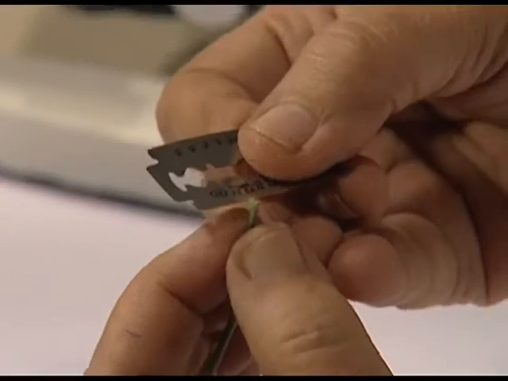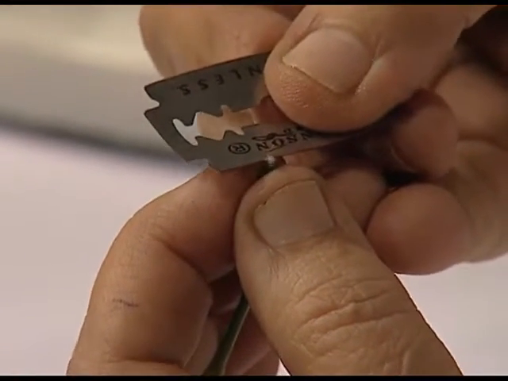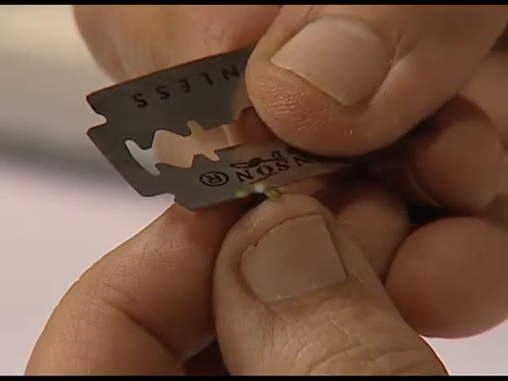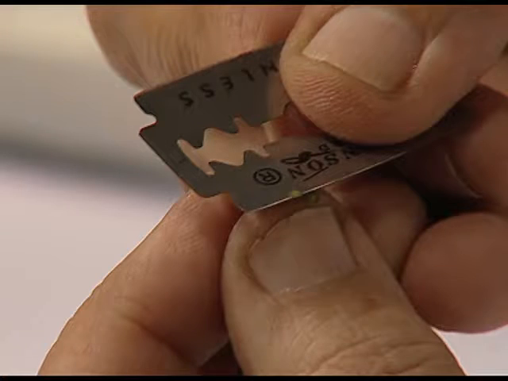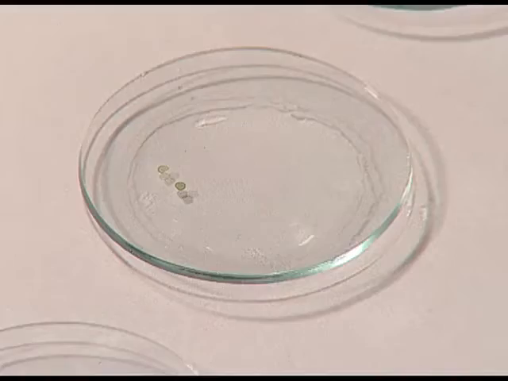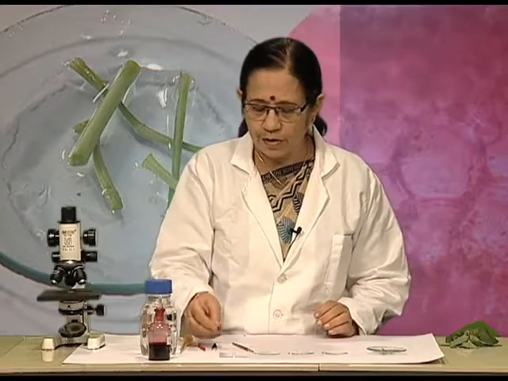Try to cut very thin sections of the stem, as thin as possible, and then put these in water. Here you can see I have cut sections of the stem and put them in water.